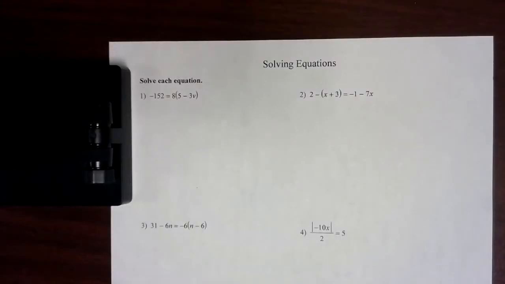Hi everyone, I'm going to lead us through solving equations. This is a skill that you've been doing for quite some time, actually. You probably learned it, or at least part of it, in middle school, and you absolutely learned it in Algebra 1, geometry, and we did a bunch of it this semester in Algebra 2.